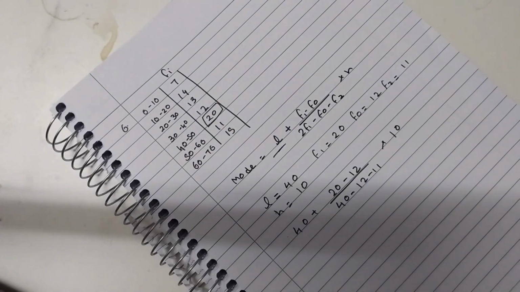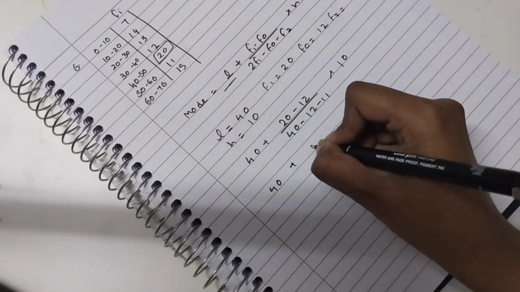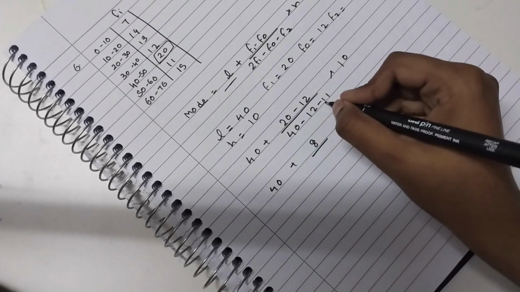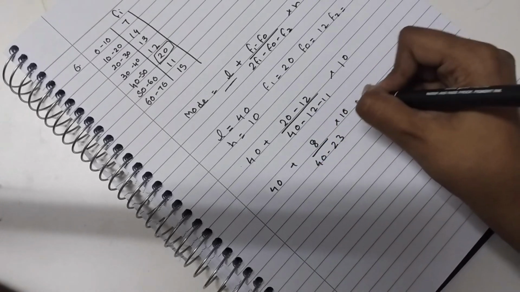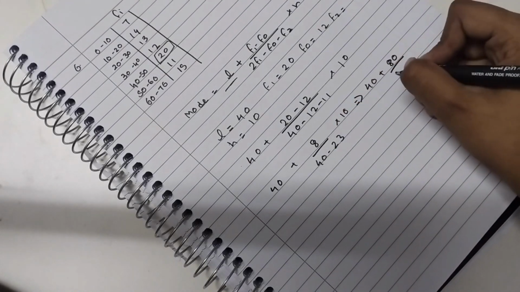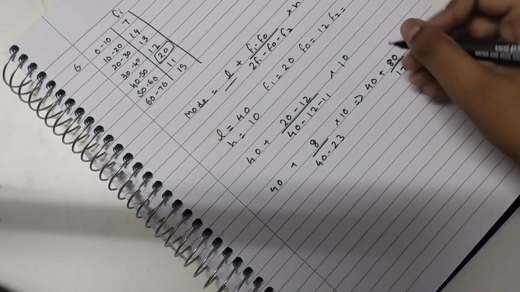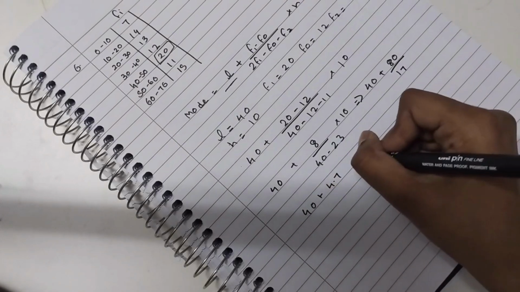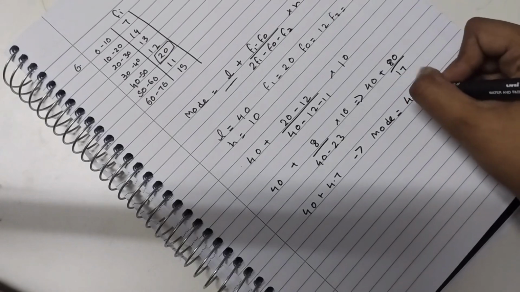So when we simplify this, we will get 40 plus 20 minus 12 is equal to 8. 40 minus 12 minus 11 is equal to 17. So this would equal 40 plus 8 times 10, which is 80, divided by 17. So 80 divided by 17 is equal to 4.7. So the mode is equal to 40 plus 4.7, which is equal to 44.7.